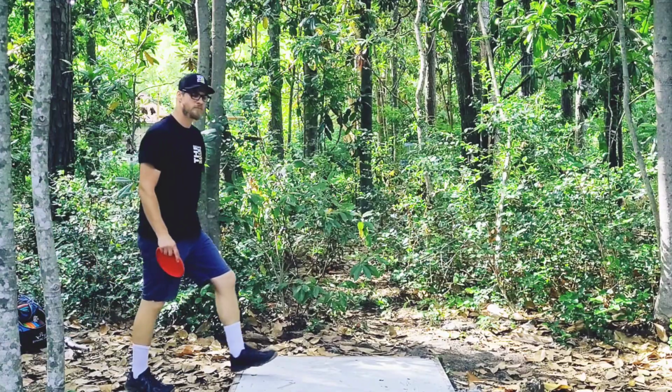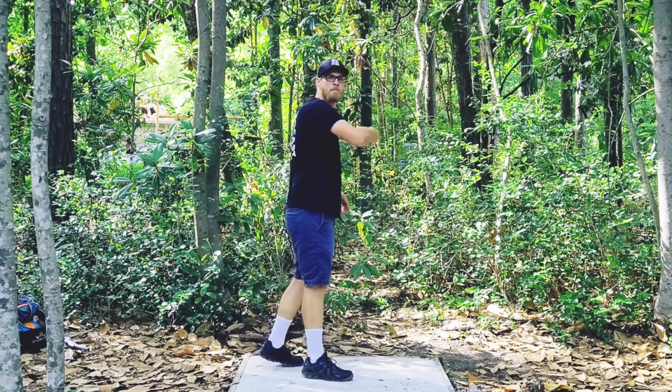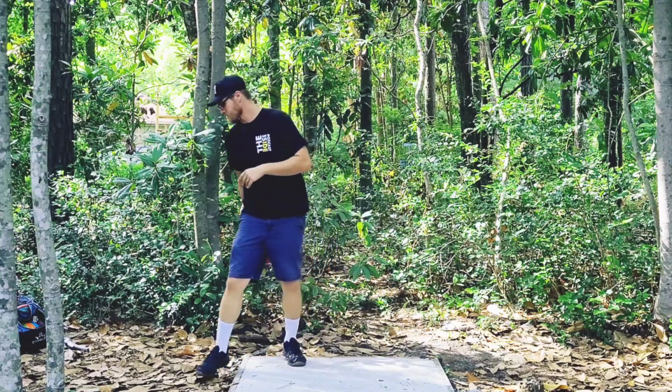So picture this scenario for just a moment. You walk up to the tee pad and you're trying to decide what to throw. You determine that a backhand just isn't right for this hole, which curves to the left, and then the basket sits on the right hand side. A backhand is going to flirt too much with the trees, and it'll keep pushing left, putting you further away from the basket at the end of the flight.